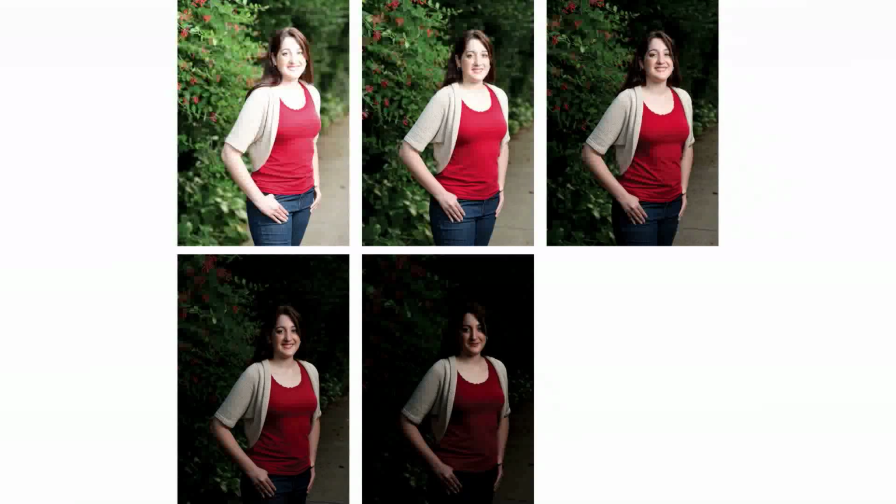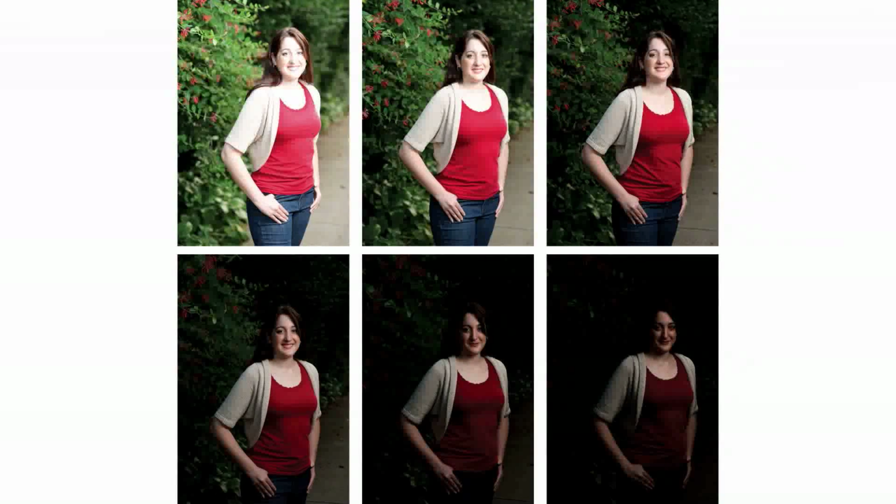This image was taken at f11. I used f16 for this image. Notice how moving from f2.8 to f16 made the photo go from overexposed to underexposed, proving that the aperture setting affects the manual flash exposure.